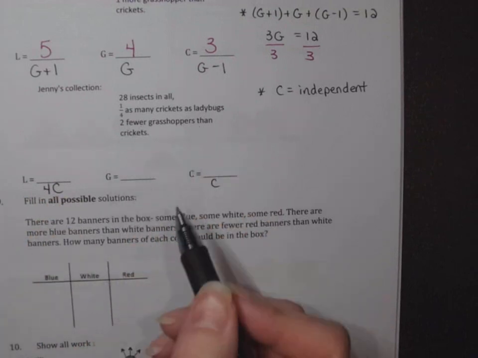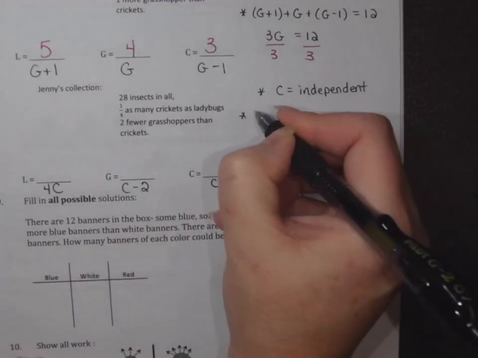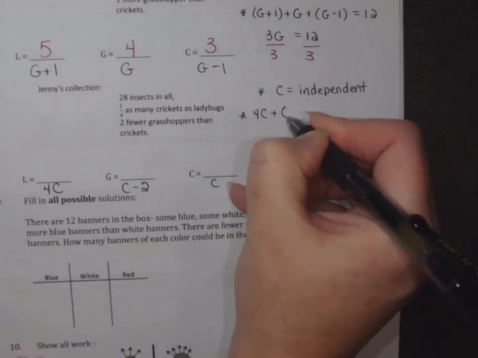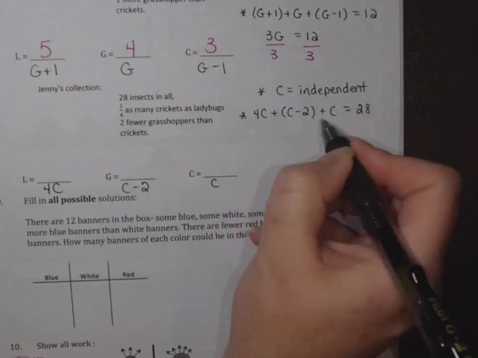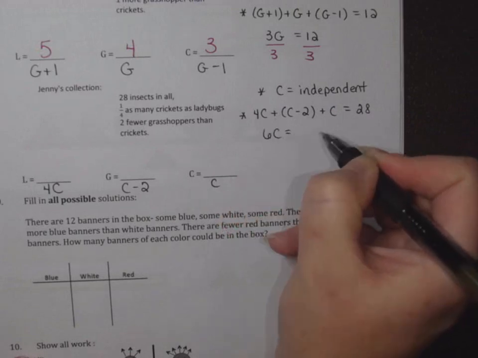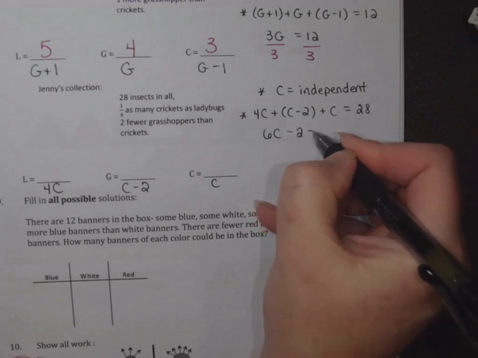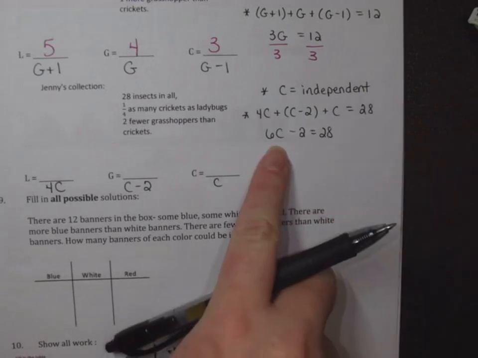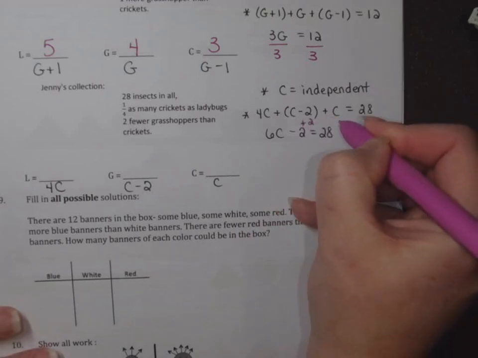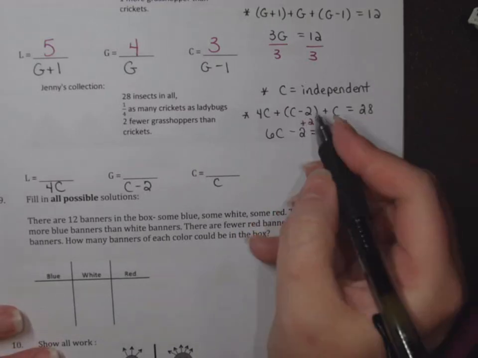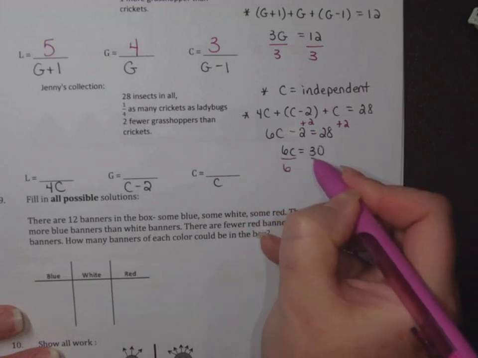And then 2 fewer grasshoppers than crickets, so this would be C minus 2. So as far as the equation goes, I want to see something like this. You've got 4C plus C minus 2 plus C, and that equals the 28 insects in all. So notice that gives us 6C minus 2 equals 28. Okay, so here's the equation I would want you to list if this were a homework assignment, and then we'll just add 2 and divide by 6. So we get 6C equals 30, and then divide both sides by 6.